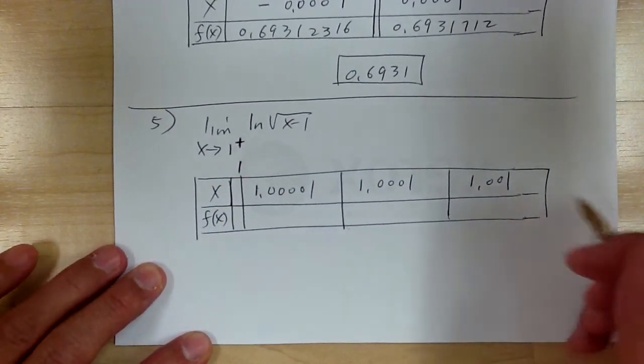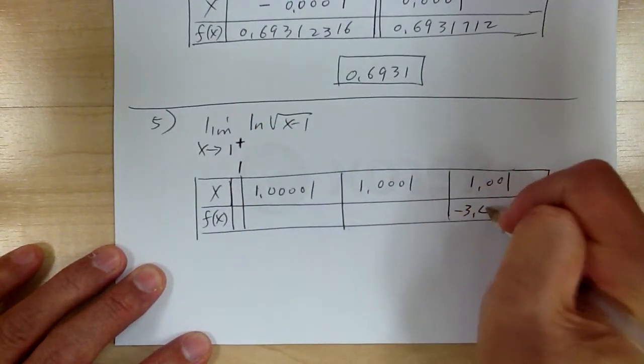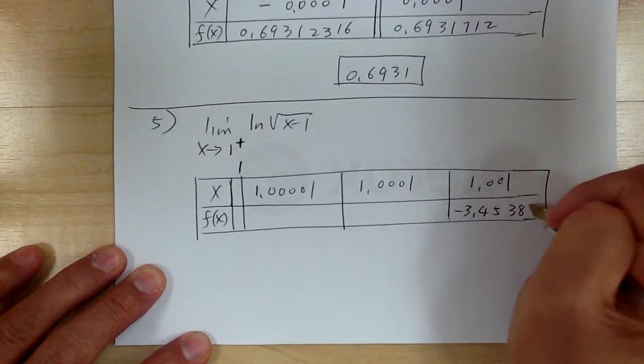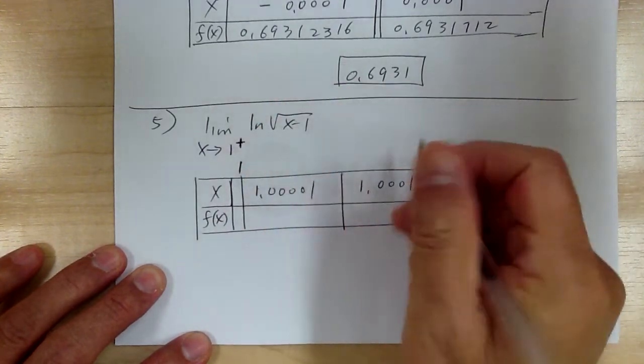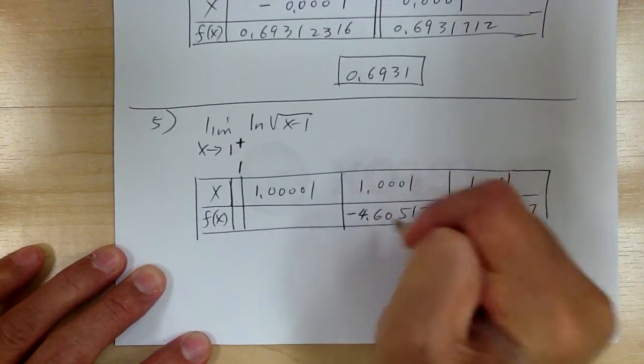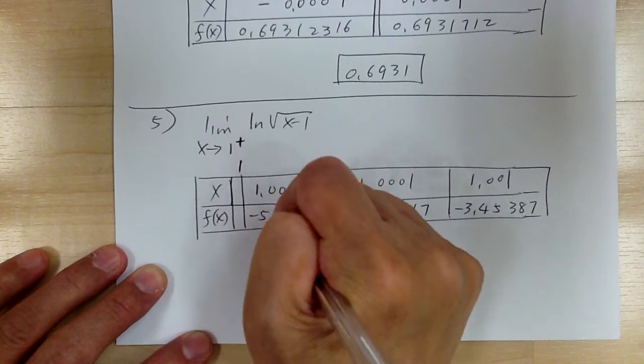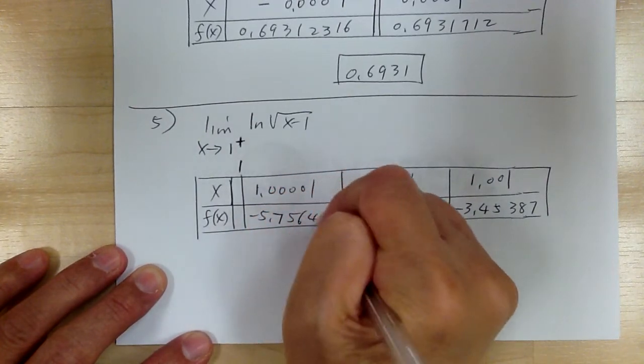Okay. So again, if you enter the number in here, you're going to get negative 3.45387. You enter this one, you use your calculator, you get negative 4.60517. Enter this one in here, you work it out, you get negative 5.75646.